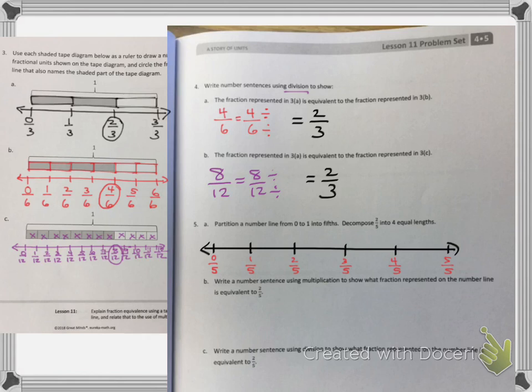Then they want us to decompose 2/5 into 4 equal lengths, meaning they want us to cut each one into fourths. So that's exactly what I'm going to do, but instead I'm going to represent this as 4. So 1, 2, and 3 in each fifth.